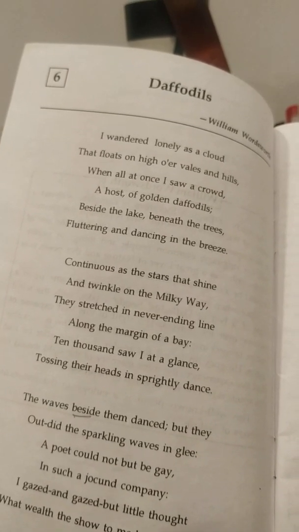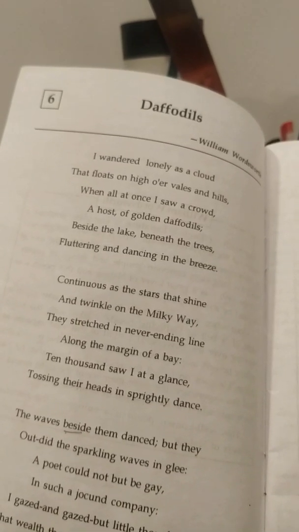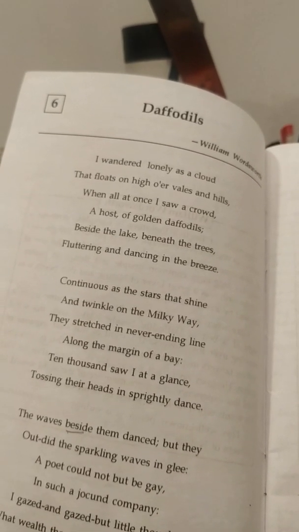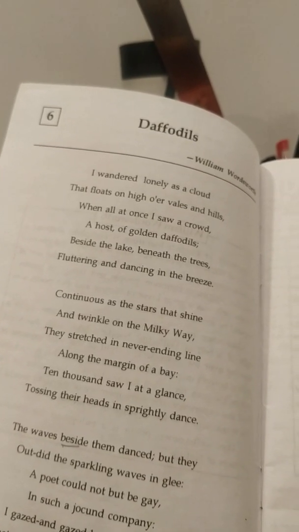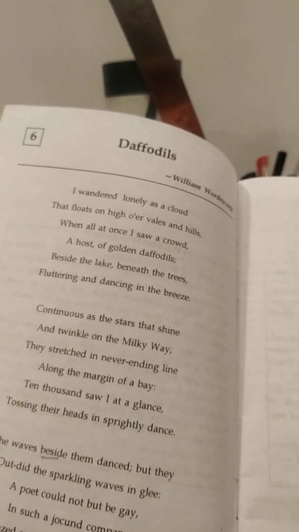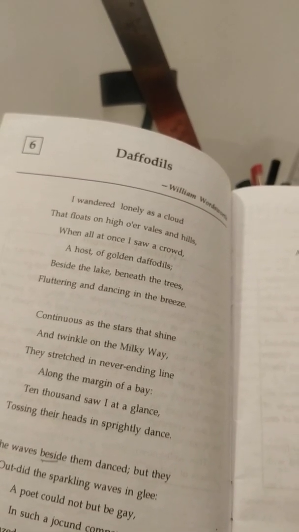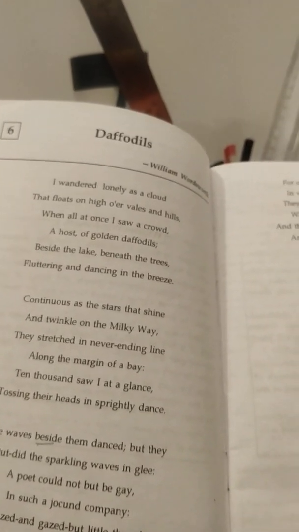Whenever the poet is sad or lonely, depressed, dejected, the memory of daffodils fills his mind with pleasure. It takes its origin from the emotions recollected in tranquility. We start with the first stanza.